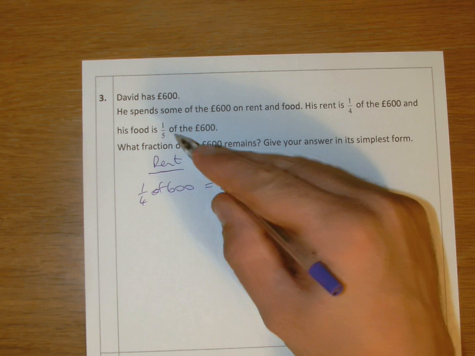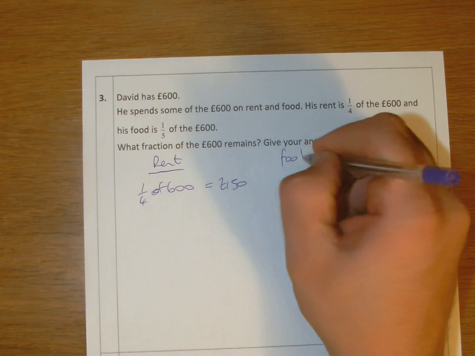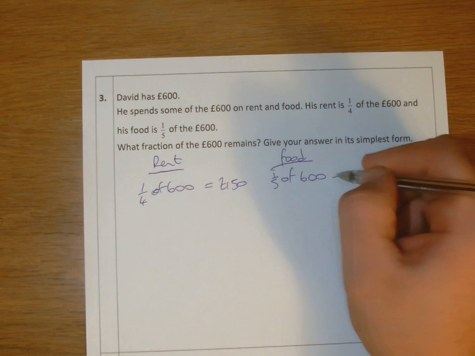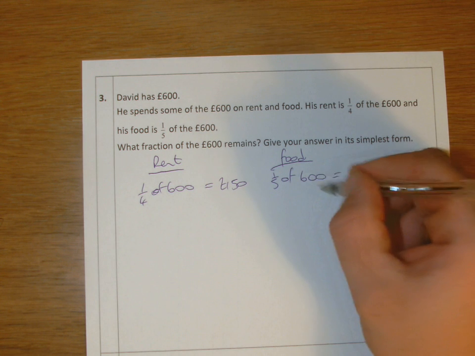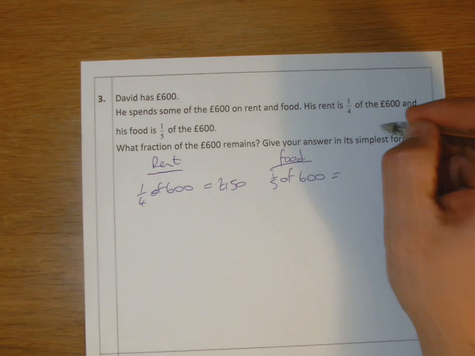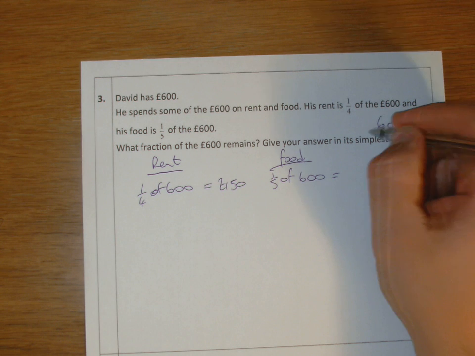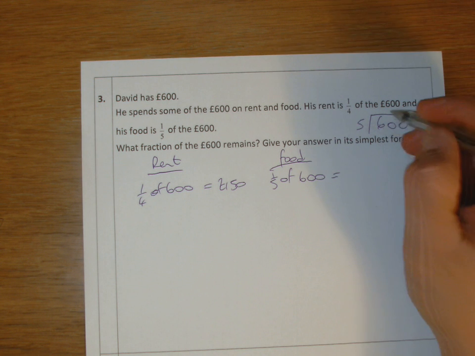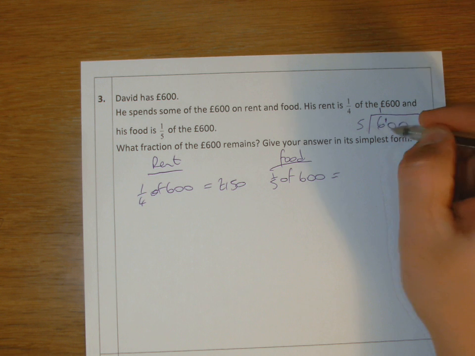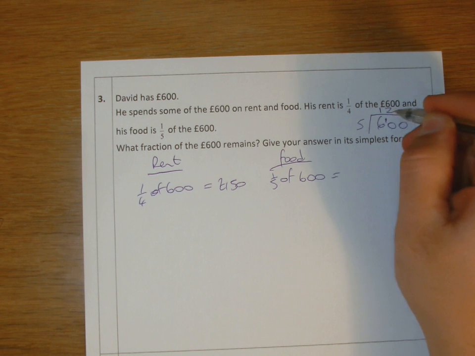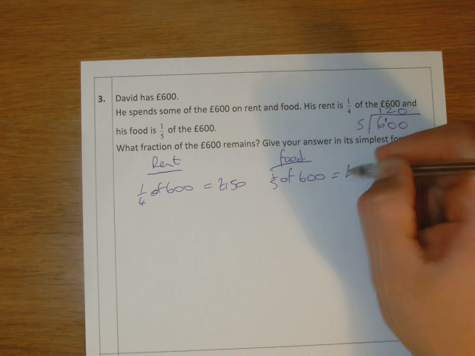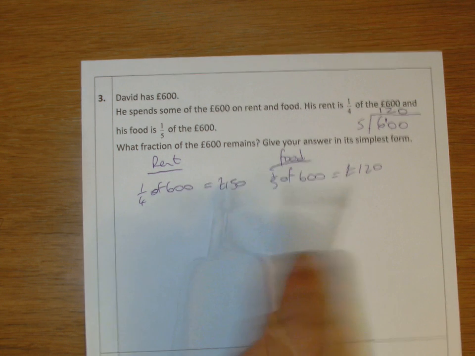And then 1/5 on food. So 1/5 of 600 is just divide that by 5. So that's not easy, is it, to divide that by 5. Let's use the bus stop method. Divided by 5. Now 5 goes into 6 once. There's 1 left over, isn't there? So you've got 5 into 10 goes twice. There's nothing left over, and then 5 into 0 goes 0 times. So it's 120. So you spent that amount.